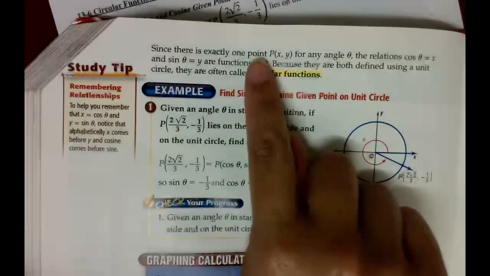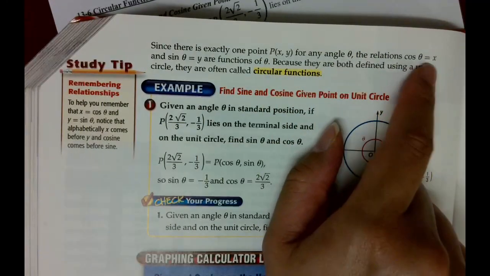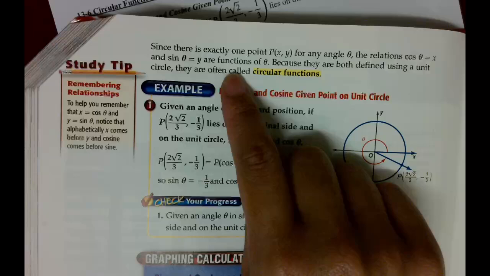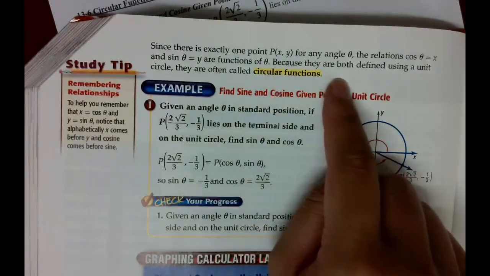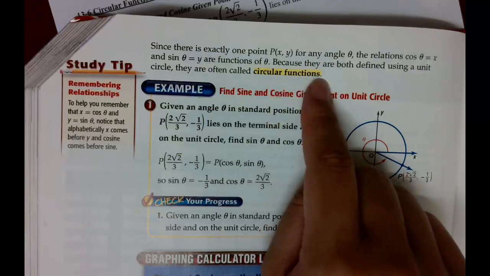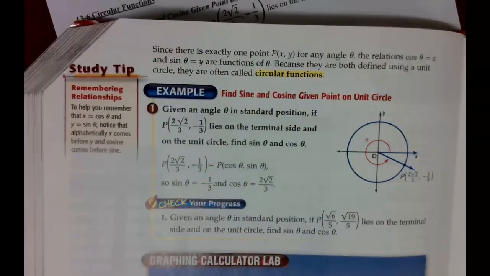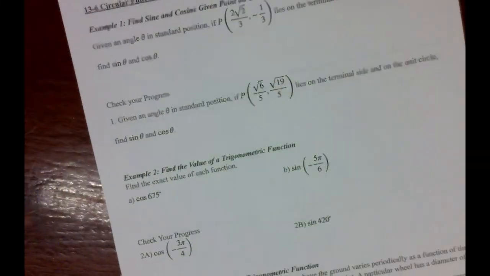Since there is exactly one point (x, y) for any angle theta, the relations cosine theta equals x and sine theta equals y are also functions of theta. Because they are both defined using a unit circle, they are often called circular functions. So sine and cosine theta, we can use them as circular functions, because they are on the unit circle.